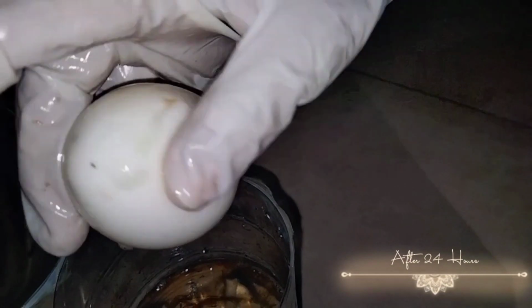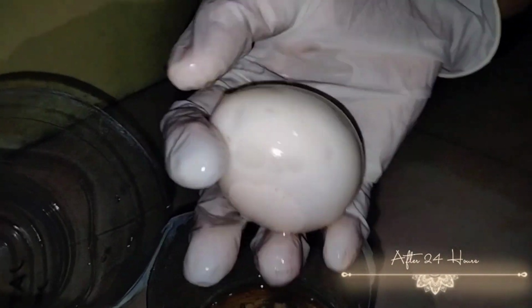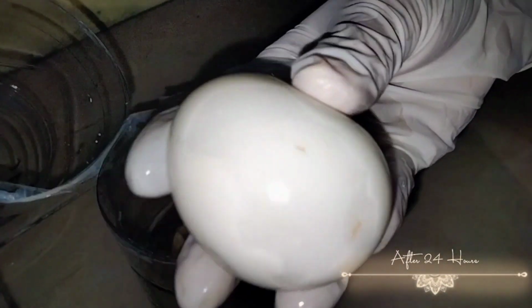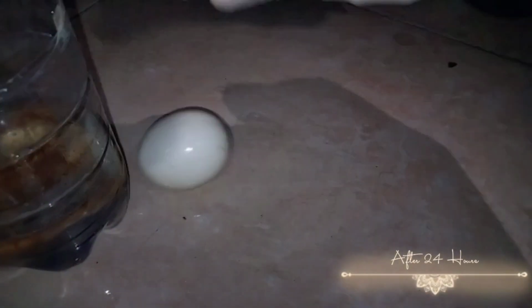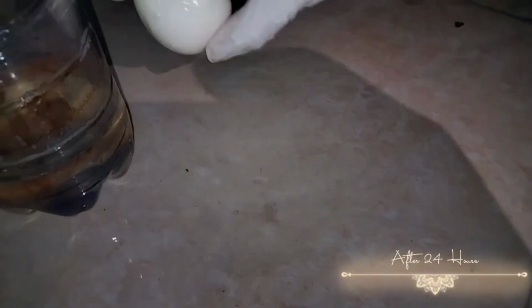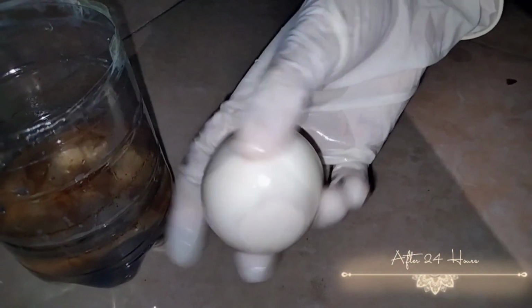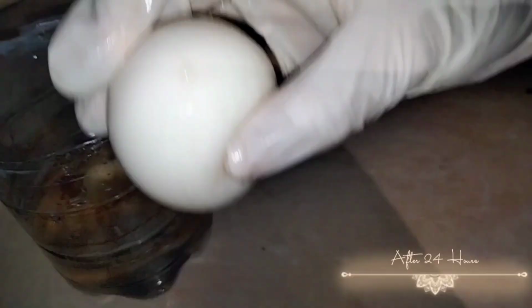As we know, acid can damage an object and change its thickness, so this acid breaks down the calcium in the eggshells and softens it, so that the part of the eggshell that has been exposed to acid for a long time will soften.